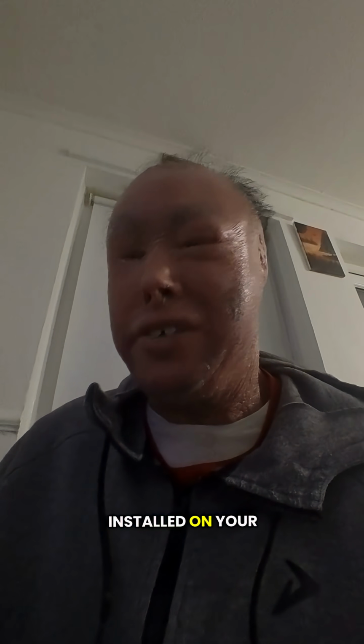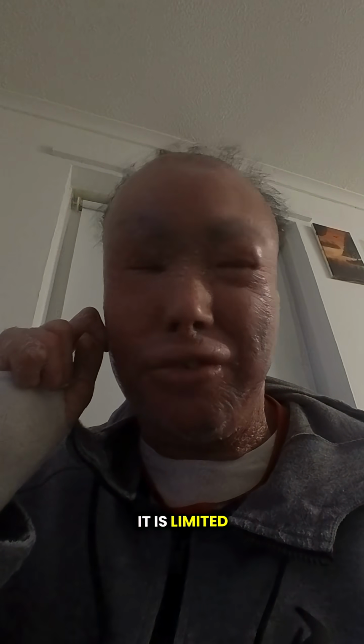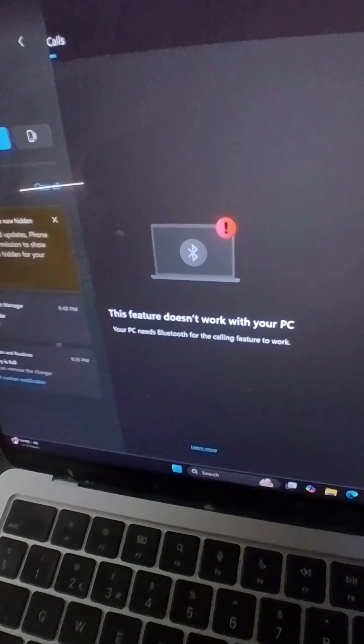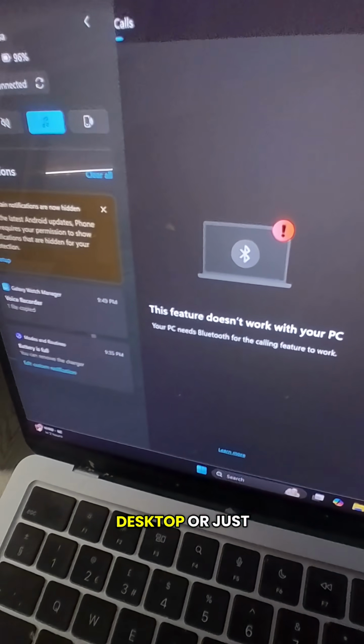If you have it installed on your phone, you can look at messages, you can make and receive phone calls, you can have real-time notifications, all on that, but it is limited for screen mirroring. But if it's on Android, mate, you can do between these two, either use the desktop or just use your phone, all on one device.